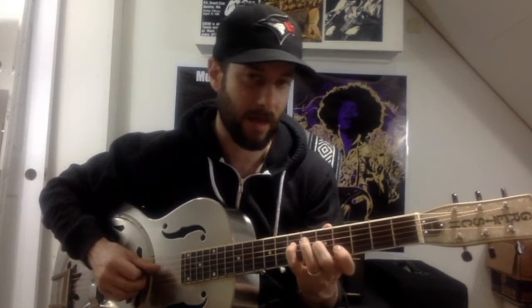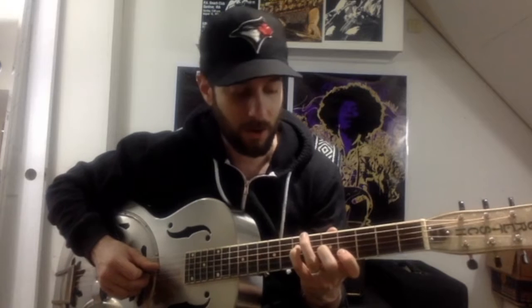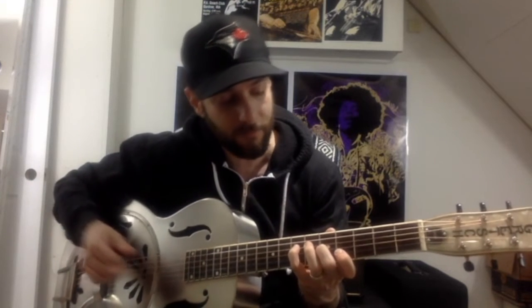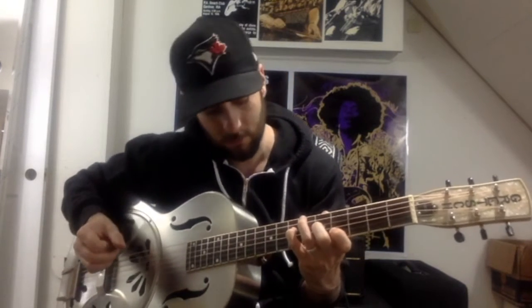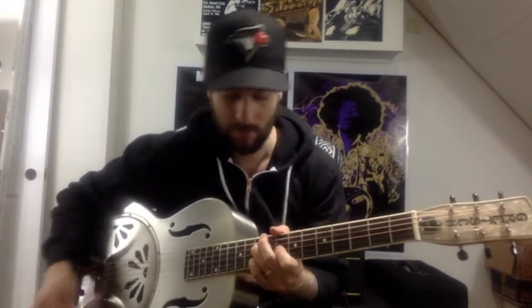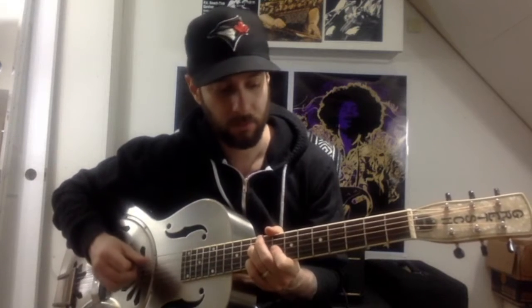So we have A on the 7th fret on the D string, C on the G string 5th fret, and then our E flat 4th fret on the B string. And then of course we have first inversion up here, the C, E flat, and the A.